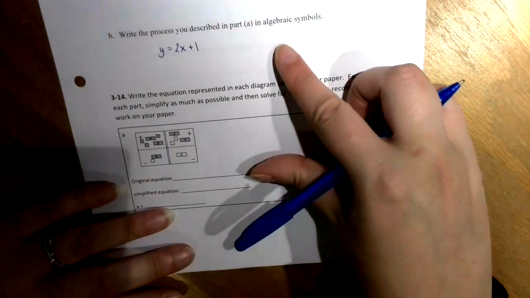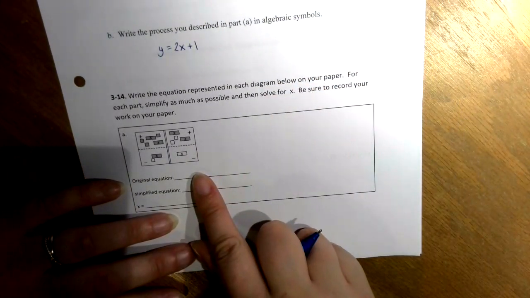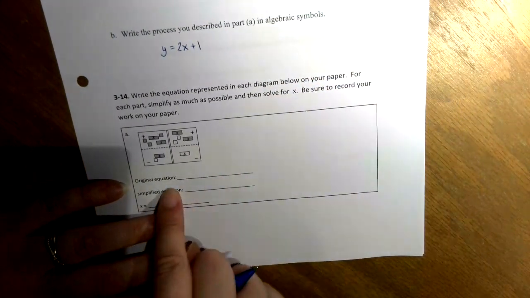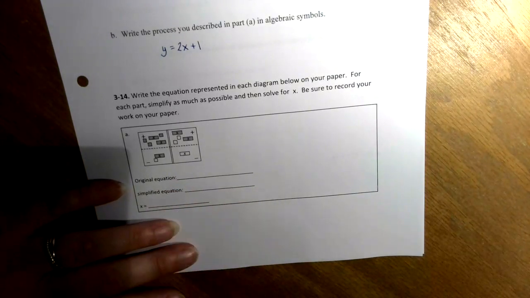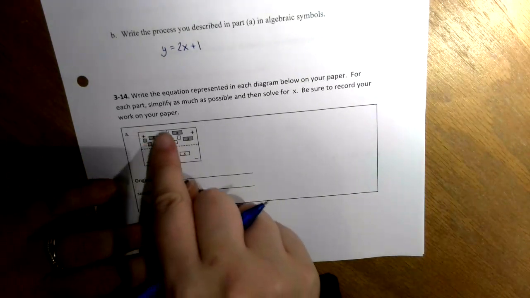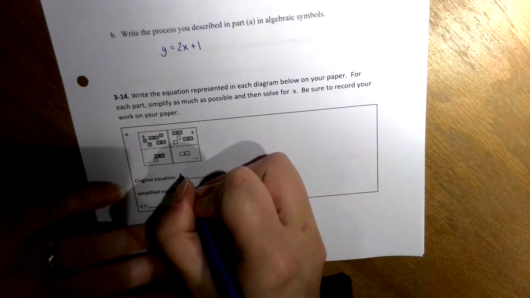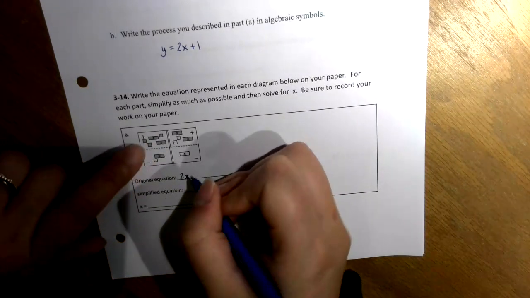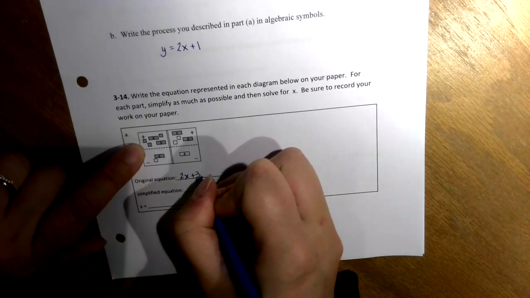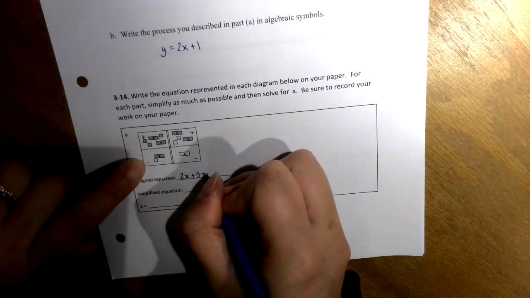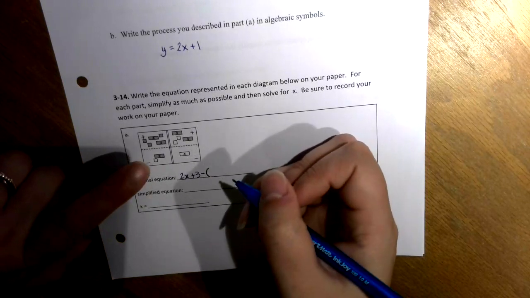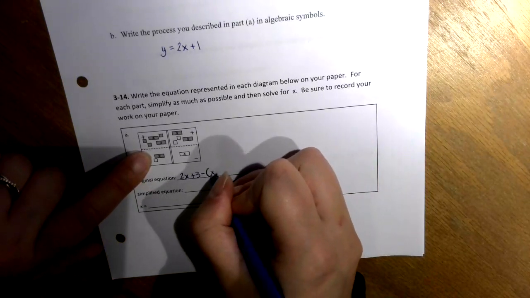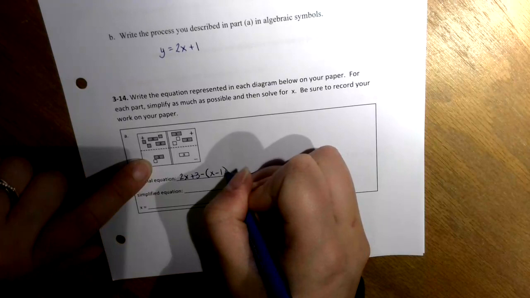All right, number 14 down here is a little bit of review from last chapter. So we're writing the original equation, we're simplifying it and solving for x. So first our original. Remember, we start in the top region, we write what we see in the top region. So I have 2 x's, 2x. I have 3 units, plus 3. Then I go into my negative region, so I put negative parentheses. Then I can state what I see, so I see an x and I see a -1.